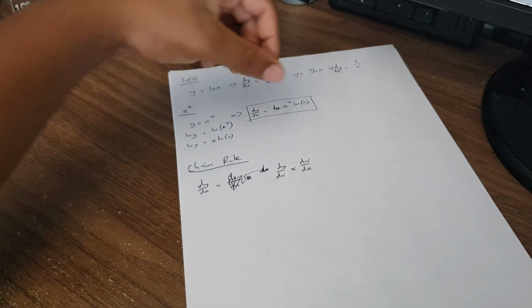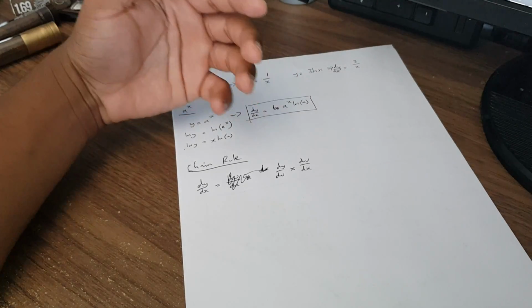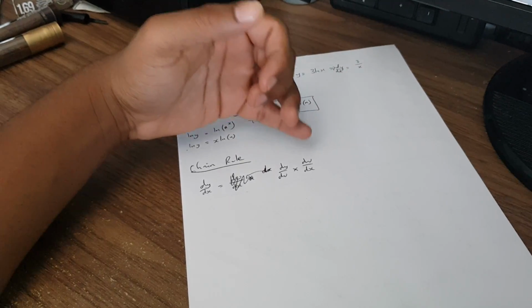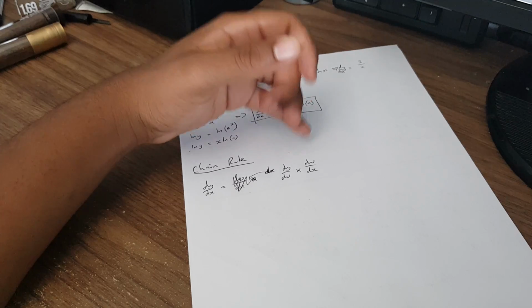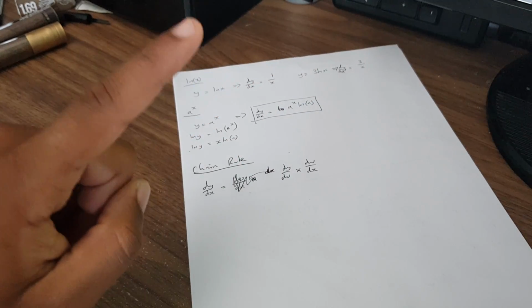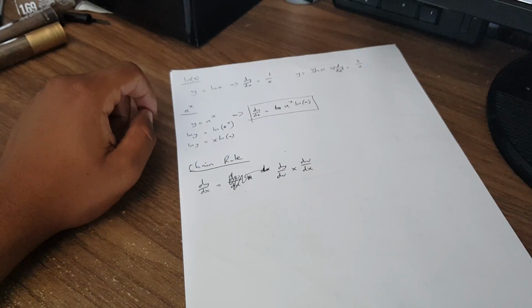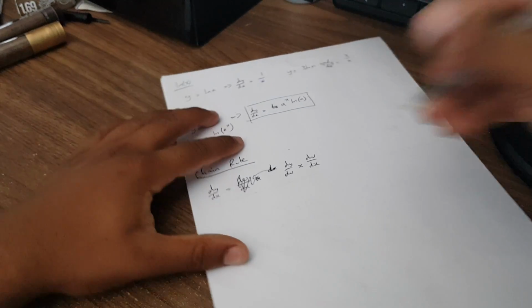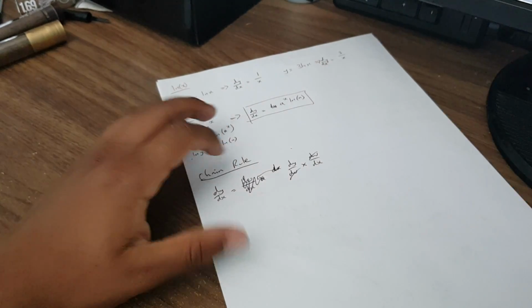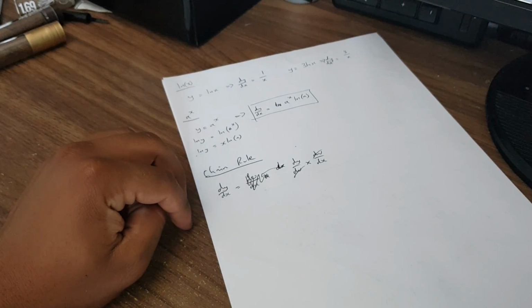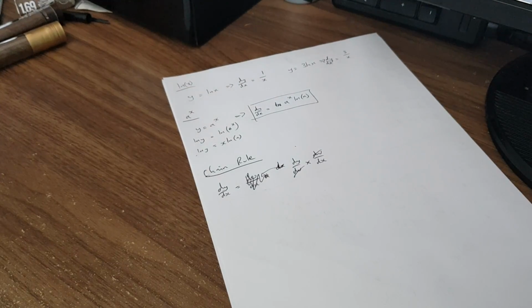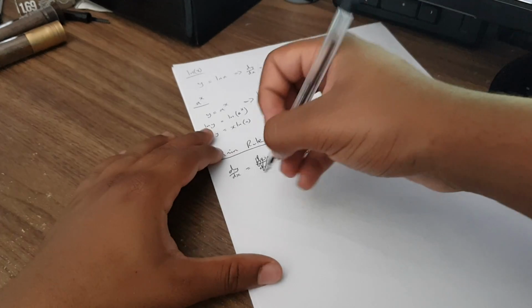So what you'll notice is that we have two individual functions. We had one function of y, and then we've made it into two individual differential equations. And then obviously the du's will cancel out, and this will create a dy by dx. Why is that? Okay, let's get an example.